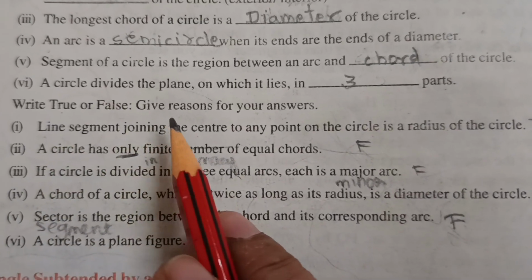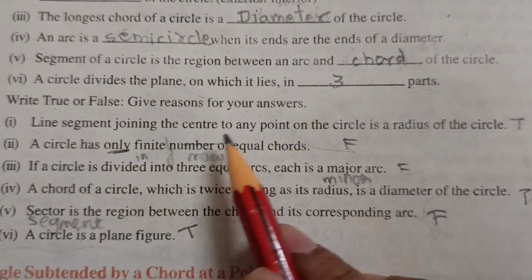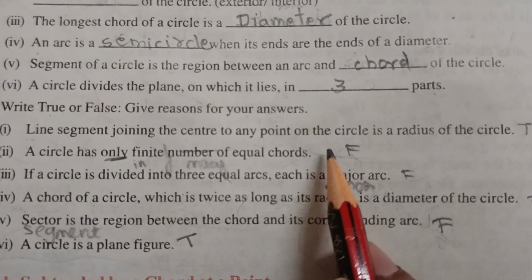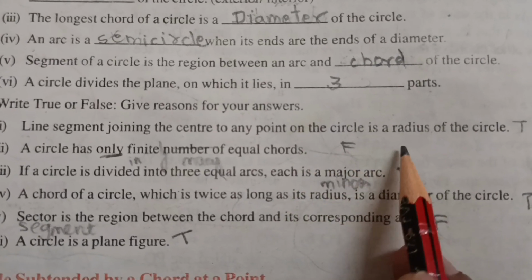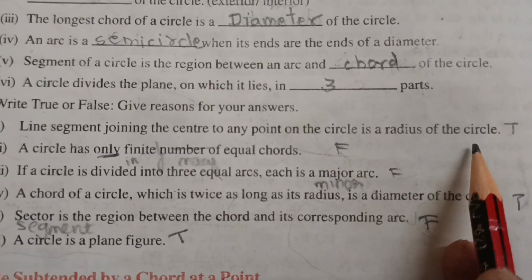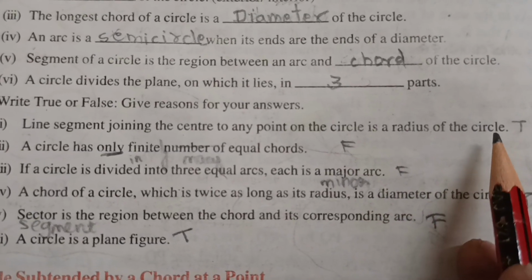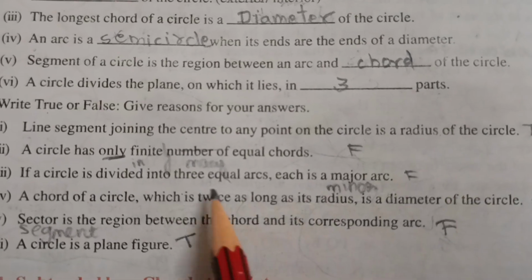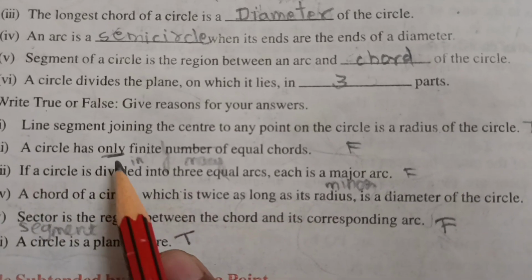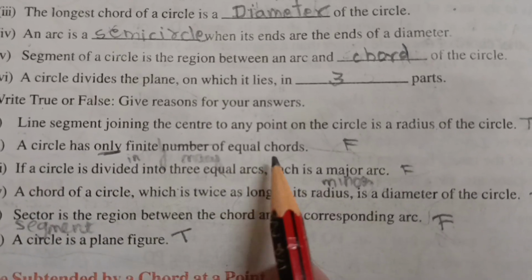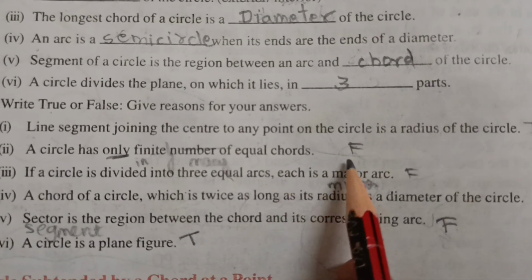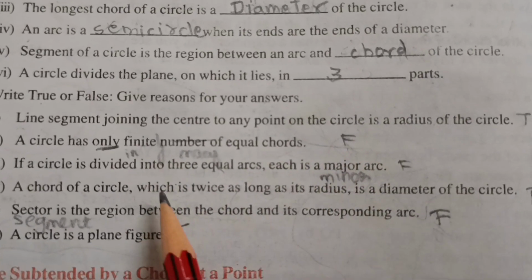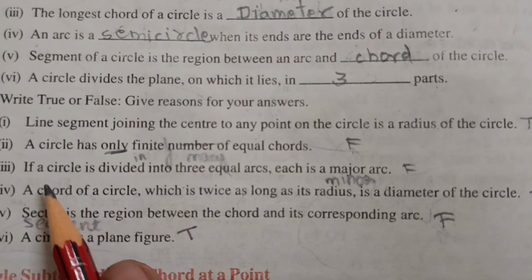Write true or false. Give reason for your answer. A line segment joining the center to any point on the circle is a radius of the circle. It's true because from the center to the boundary is a radius. A circle has only a finite number of equal chords. This is false because a circle has an infinite number of equal chords.